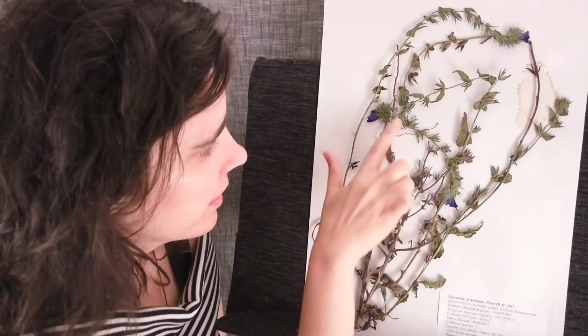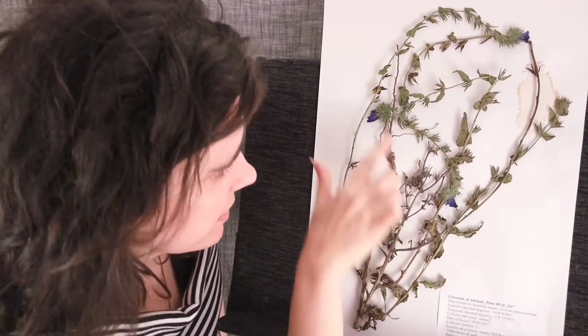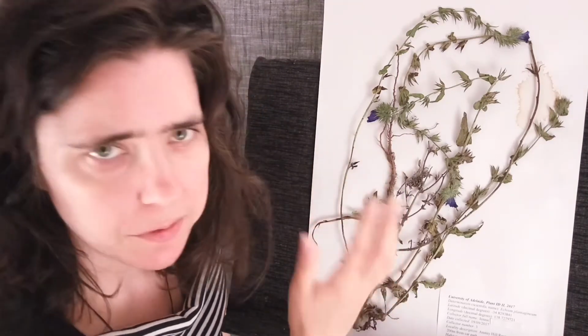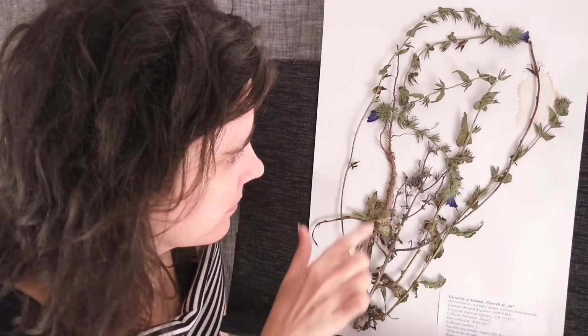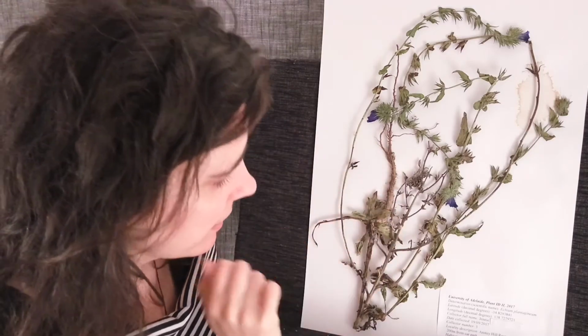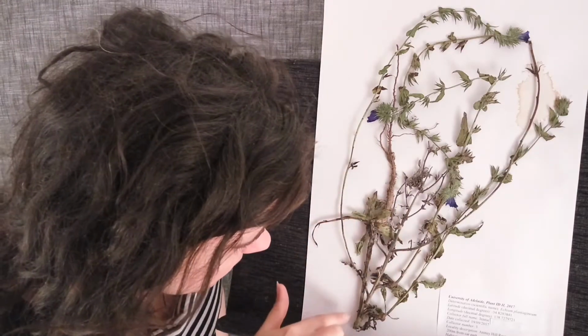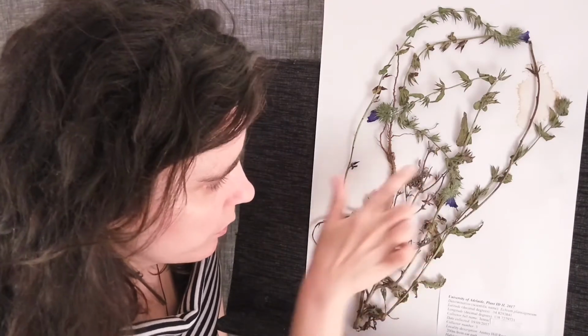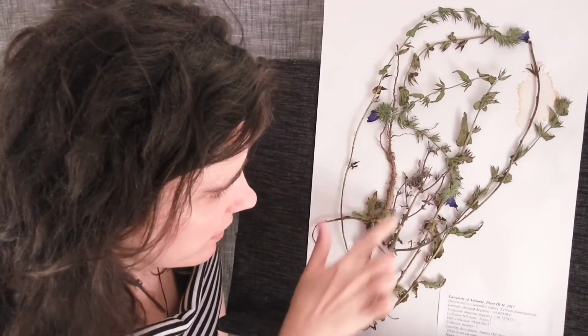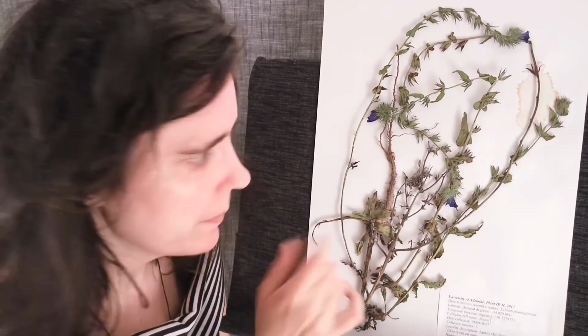So you can see, I've actually pulled this up by the root because I didn't want to leave it behind since it is an invasive plant. You can see this kind of dead growth that we can see here is how it looked when I pulled it.